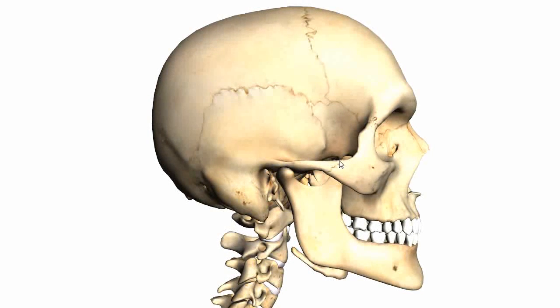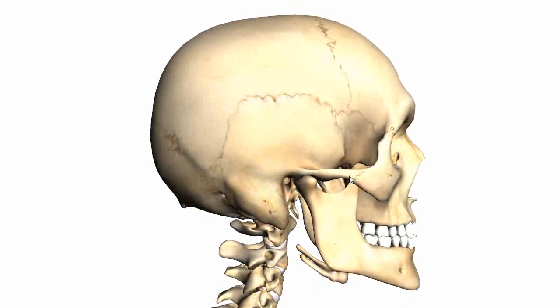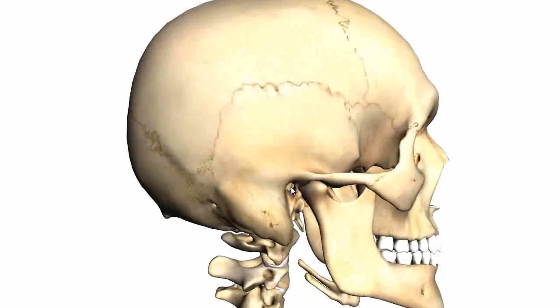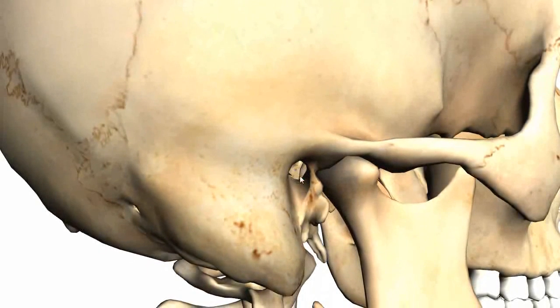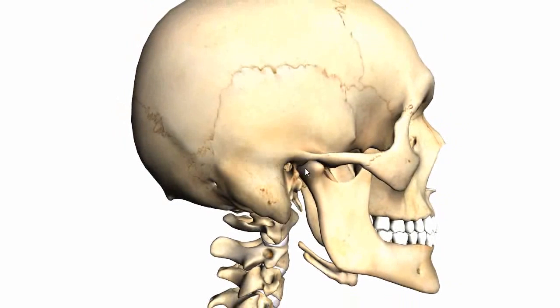Also, you've got this process sticking out here, which is called the zygomatic process of the temporal bone, because this is the zygomatic bone and it sticks out towards that. Then you've got this hole here, which is the external acoustic meatus, this little hole there. So you've got the squamous part, the mastoid process, the zygomatic process, and this external acoustic meatus.